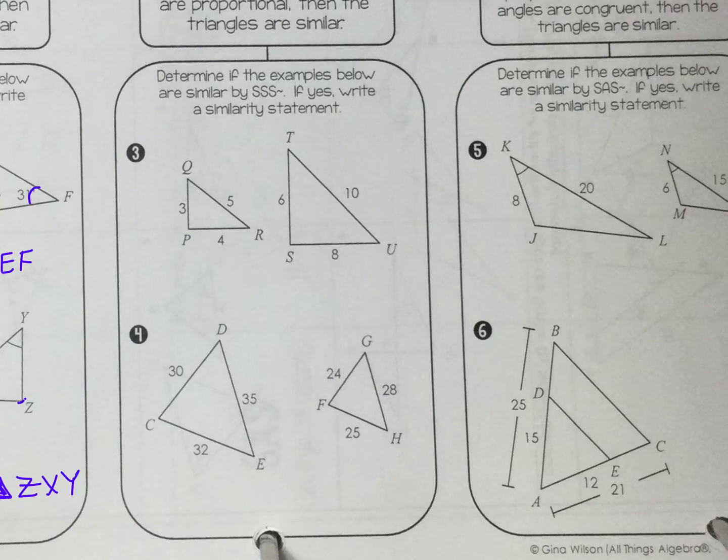Now let's look at side-side-side. To do this, we need to reduce everything and see if they make the same fractions. So I'm going to start with the shortest side. It's a 3. The shortest side on the big triangle is a 6. 3 over 6 equals 1/2 if I reduce that in my calculator.